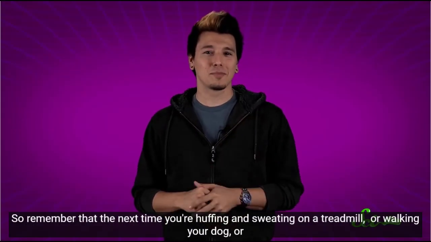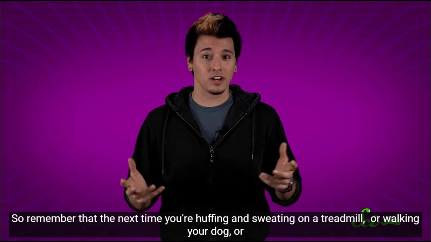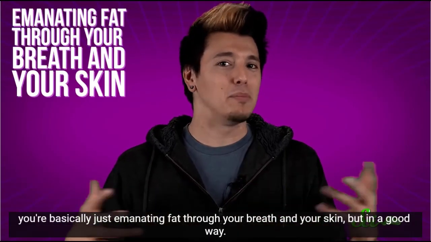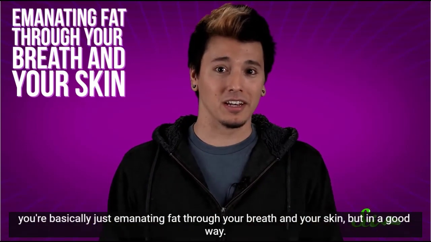So remember that the next time you're huffing and sweating on a treadmill or walking your dog or really doing anything that makes your body call on its energy reserves. You're basically just emanating fat through your breath and your skin, but in a good way.